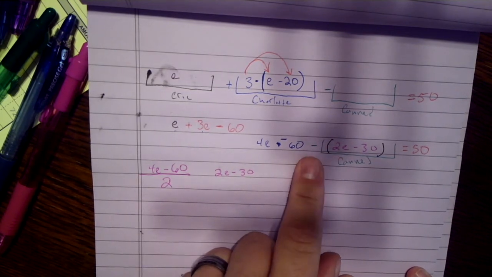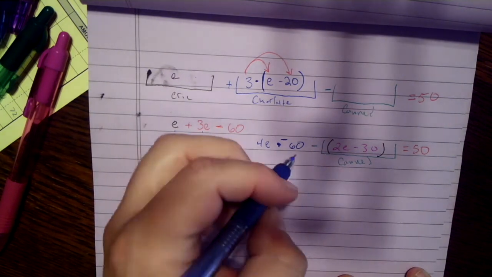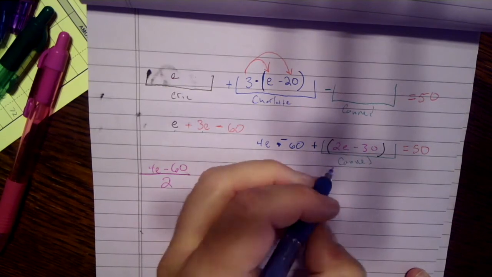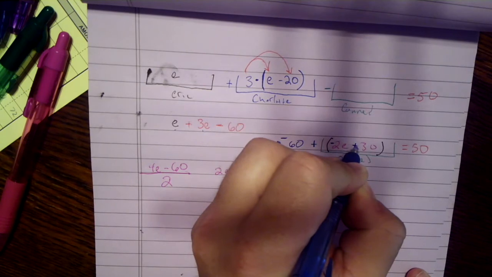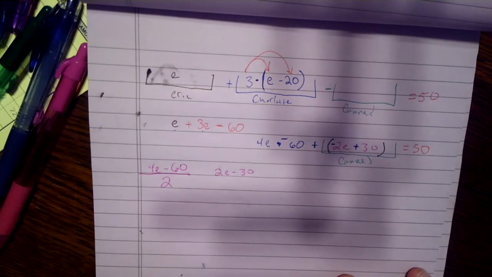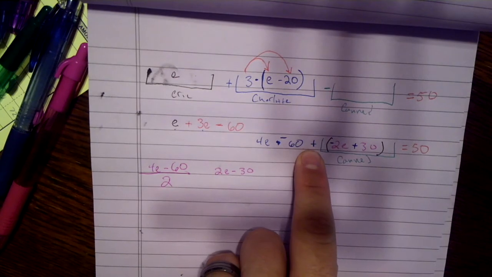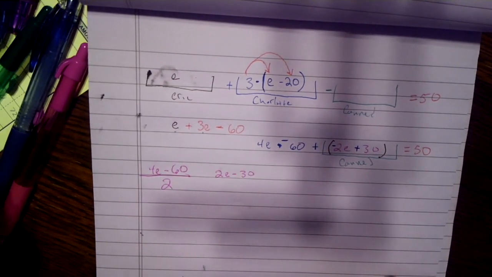So in order to do that, I'm going to make this minus a plus, but then I have to change the sign of everything on the inside. So this becomes minus 2e, and this becomes plus 30. That makes it so that you're still going to get the same result, but you're not subtracting. You're adding the opposite numbers. So you can switch that minus to a plus, but you have to change the sign of everything inside. All right, so now we can just combine our like terms, and then we're almost done.